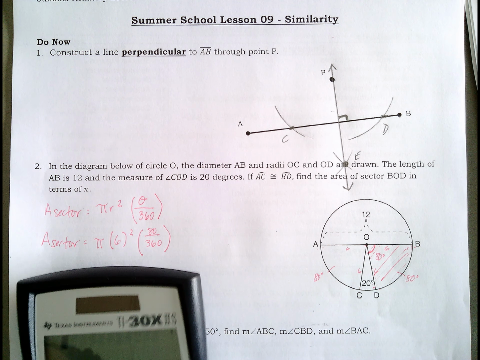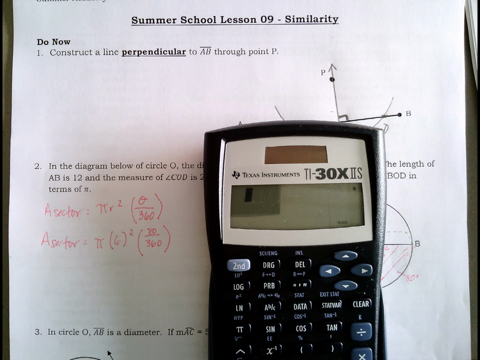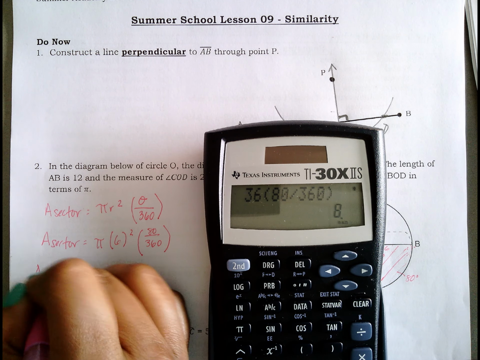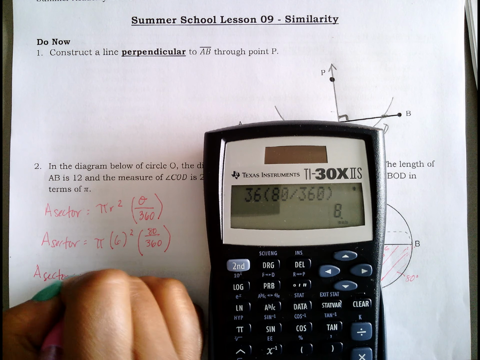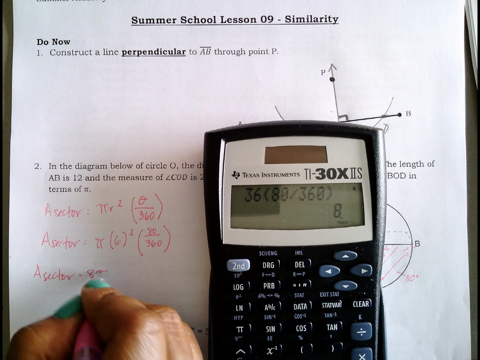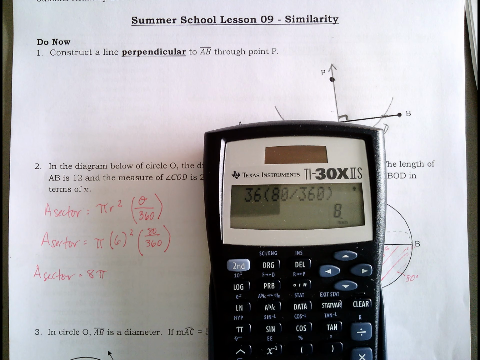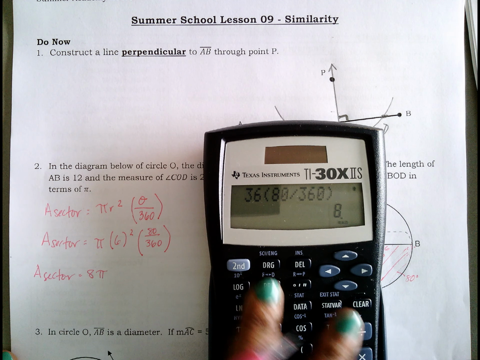Okay, so I'm not going to include pi in my calculations because they're asking me to give the answer in terms of pi. So all I have to calculate is that 6 squared, which I know is 36. So I'm just going to keep it as 36 times 80 divided by 360. Okay? And so once I do that, the area of my sector is just going to be 8 pi. And that's going to be my final answer.